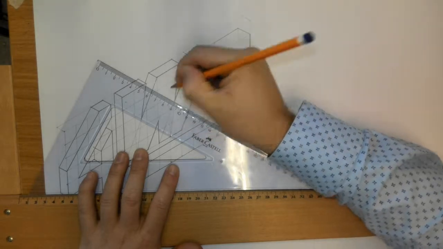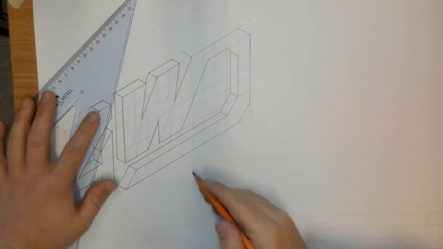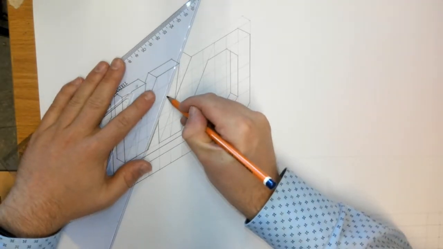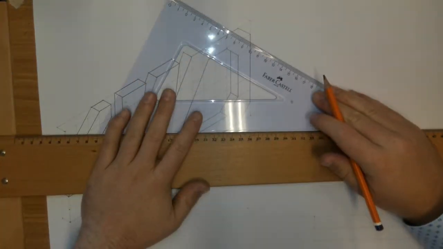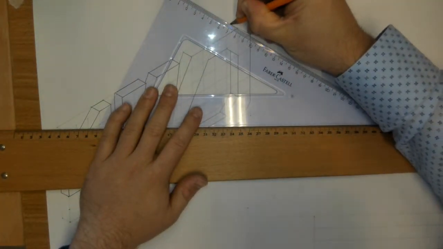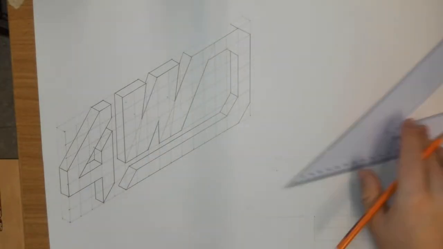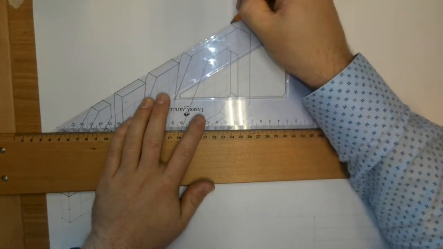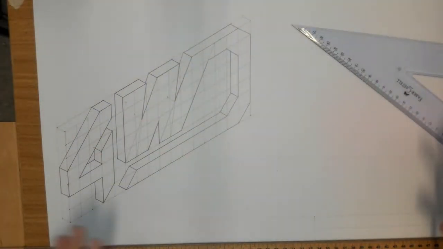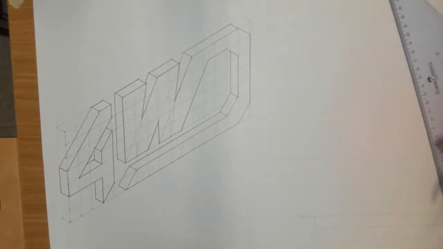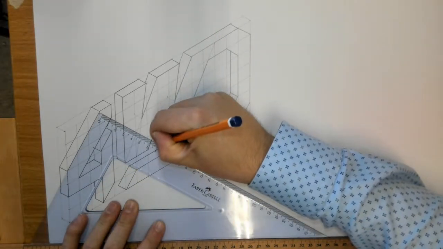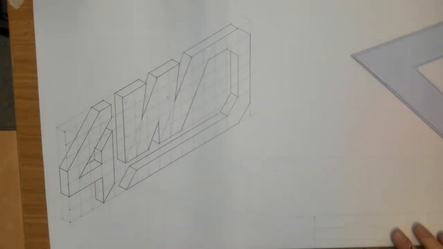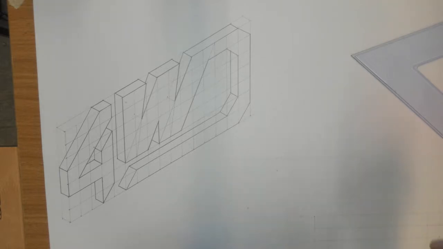Back 10 there, lightly for 30 degrees. So went back at 30 degrees lightly, mark 10. I'm going to connect these dots together. And now, lastly, okay, 30 degrees there. And 30 degrees going the other way, and then the W there. So back there until we hit that line. So that's the first part of the question done there, the oblique.